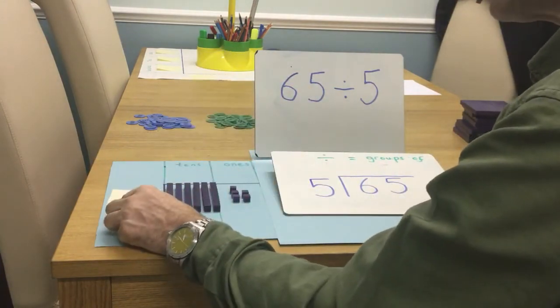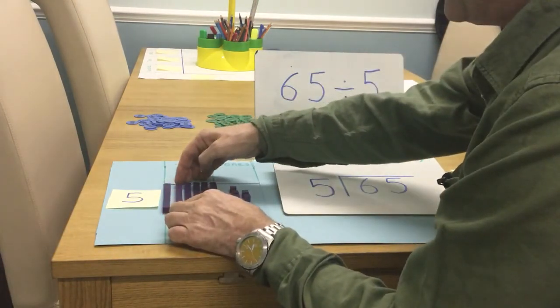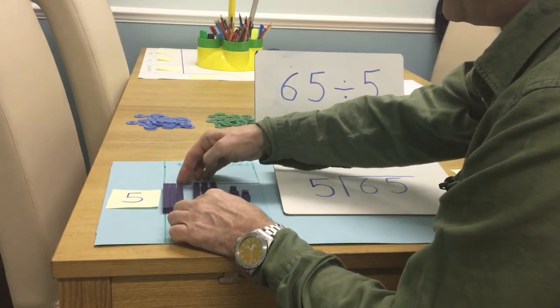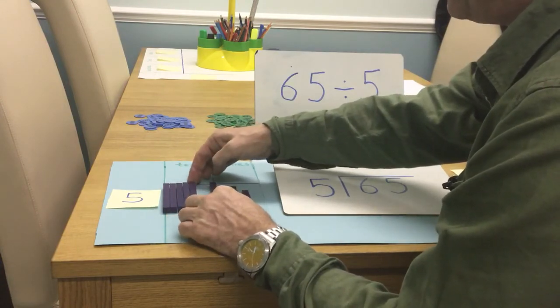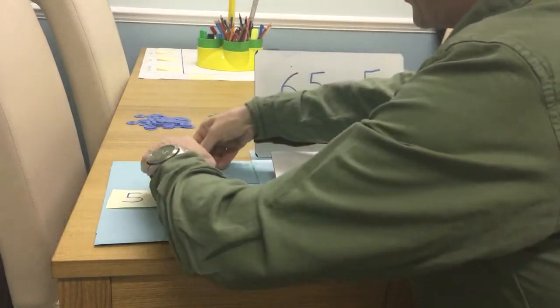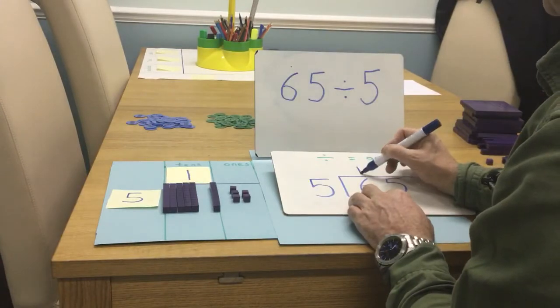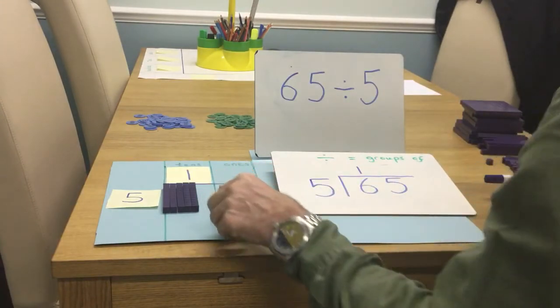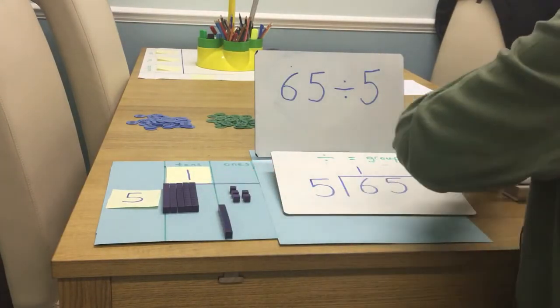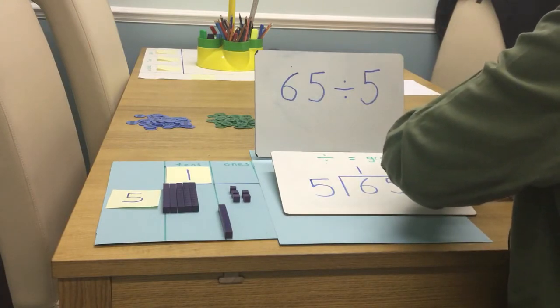How many groups of 5 tens can I make from 6 tens? Well, 1, 2, 3, 4, 5. I can make one group of 5 tens. Let's pop that in before I forget. We've got a remainder again, and it's one set of 10. So here we go.